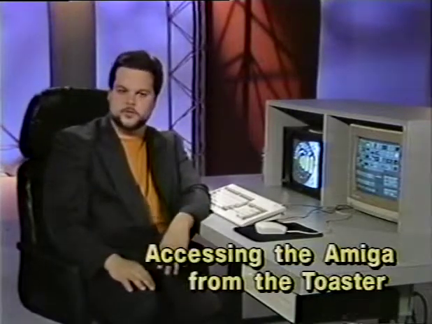All right, so the first thing we want to talk about is the Amiga itself, and this throws a lot of people off. They worry about the Amiga operating system, and you're going to see it's quite staggeringly easy to use. So first thing we need to do is get there from the toaster switcher screen.